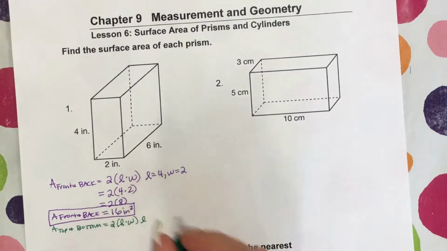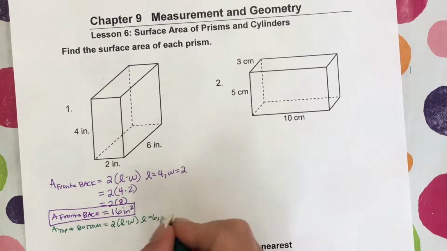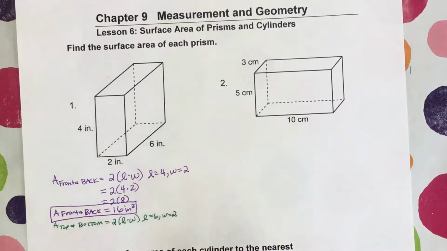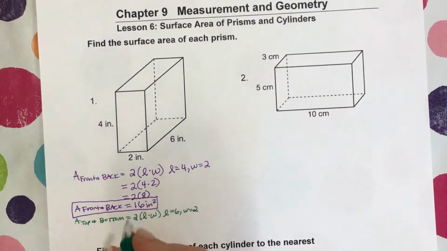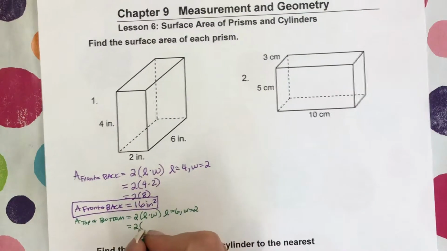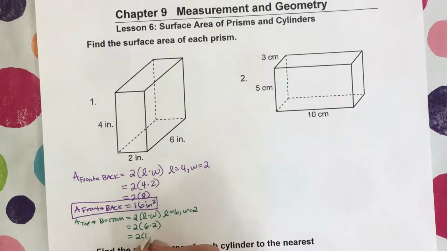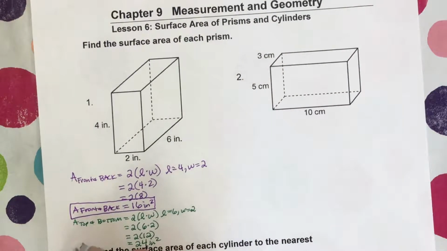Our length is going to be 6, and our width is 2. Okay, now we're just going to go ahead and substitute those in. And we get 2 times, the length is 6, times the width 2. We have to do the parentheses. 6 times 2 is 12. And then 2 times 12 is 24 inches squared. And that's the area of the top and bottom.